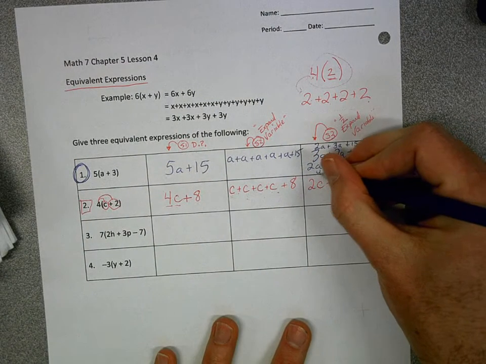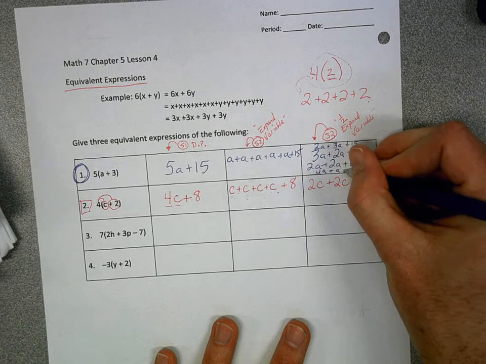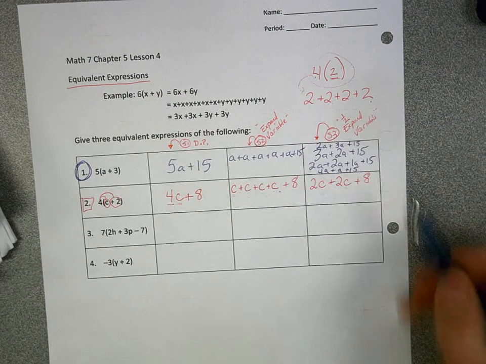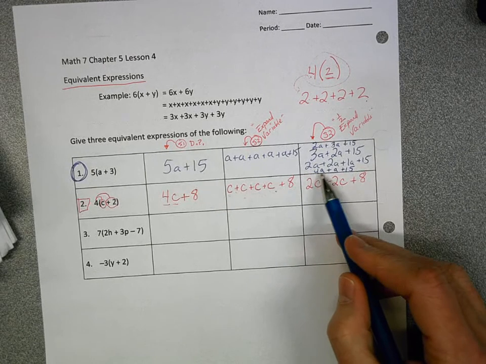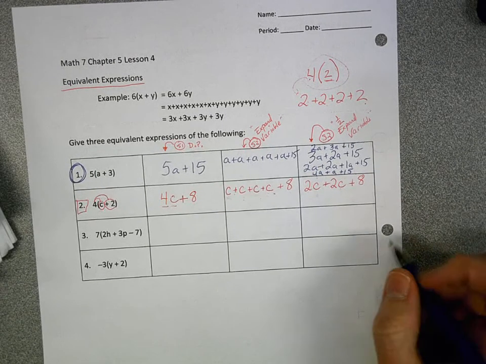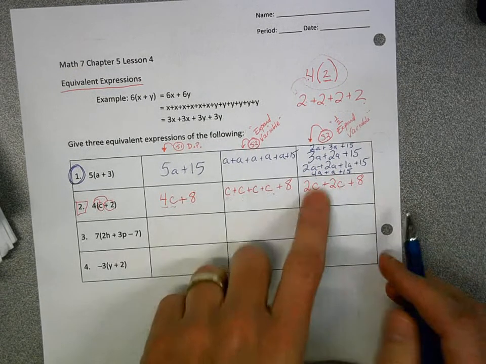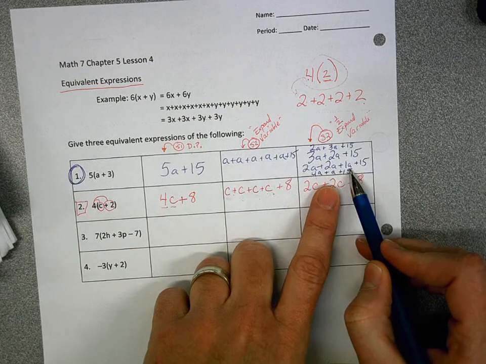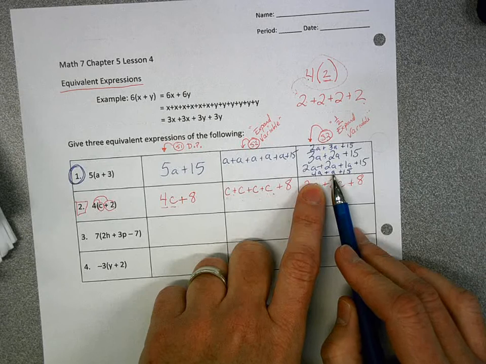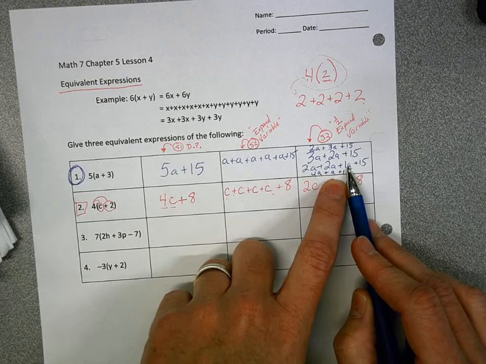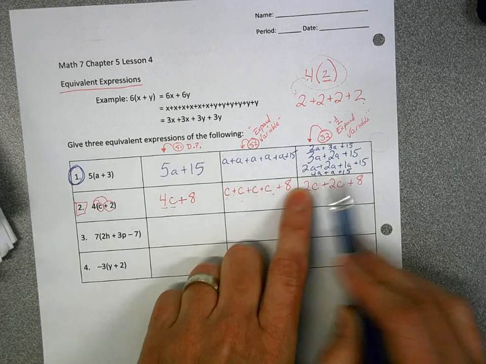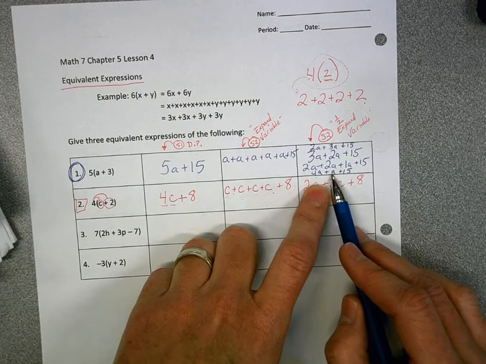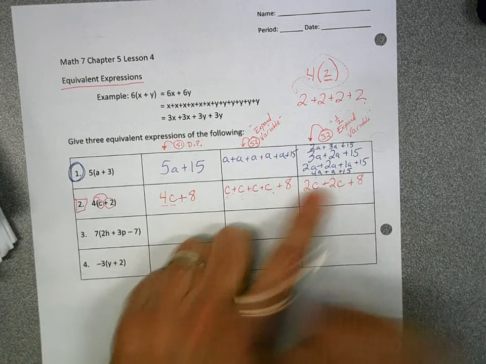Another one? 4A plus A plus 15. I like this one because it gives me an opportunity to talk about this. Some of you might go, well, Mr. Wilkins, shouldn't it be 4A plus 1A plus 15? And the truth is, ladies and gentlemen, you will rarely see it as 1A. It will actually always be A. A and 1A is exactly the same thing. Now, if you wrote 4A plus 1A plus 15, that's okay as well. But 4A plus A is actually even better because that's how you guys will see it. 4A plus A plus 15.